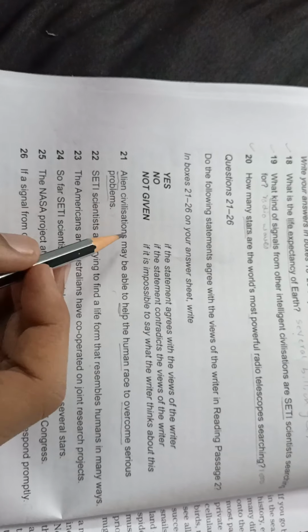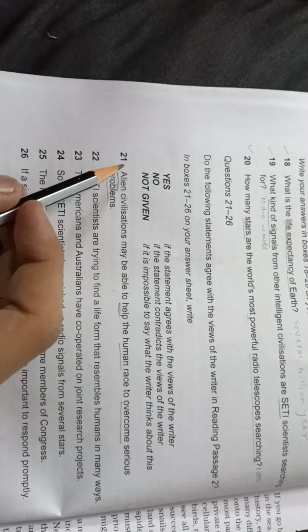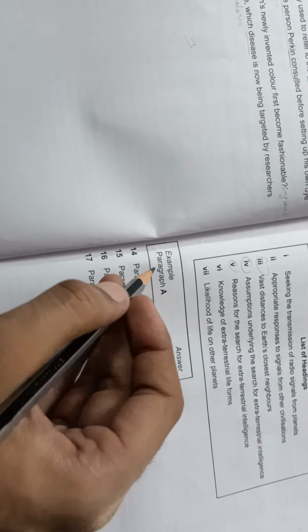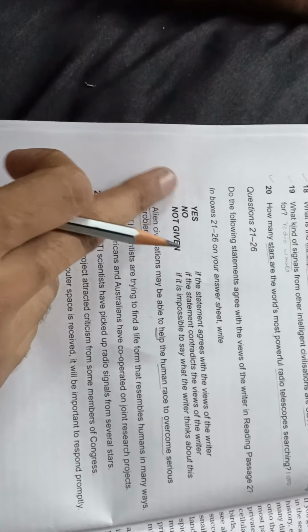Now I will show what I want to say. This question is number 21, on the second paragraph. Before this we have the 18th, 19th and 20th questions, and before this, on the second paragraph, "Is there anybody on earth," we also have questions 14, 15, 16, 17. So these questions are on the last, which means the answer must be in the last paragraph.